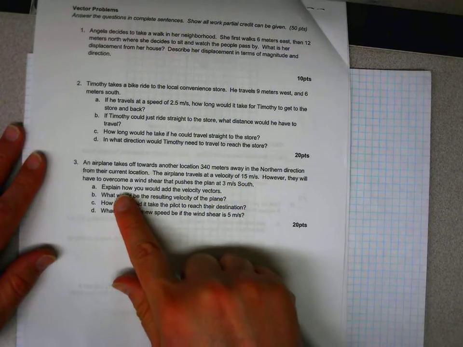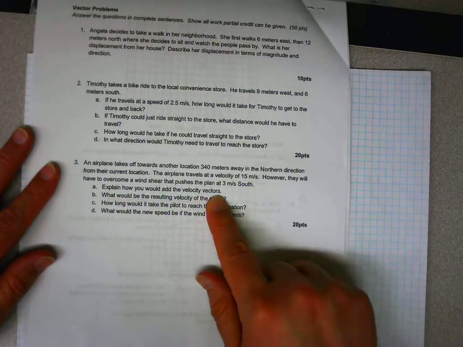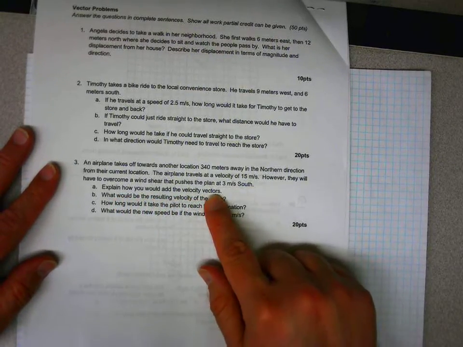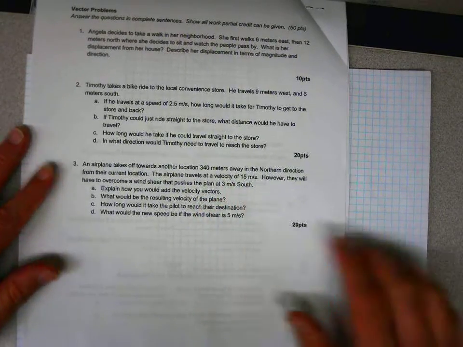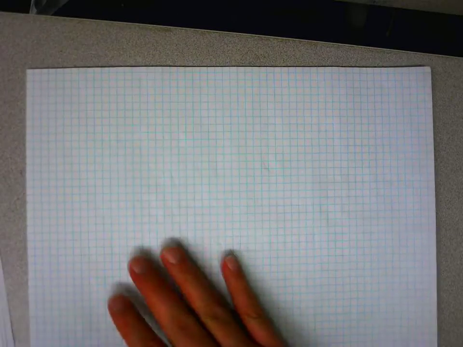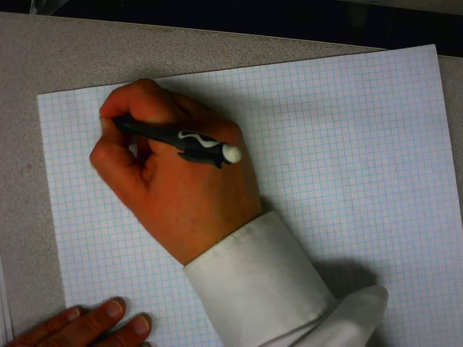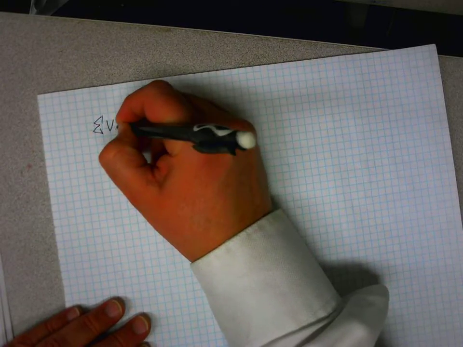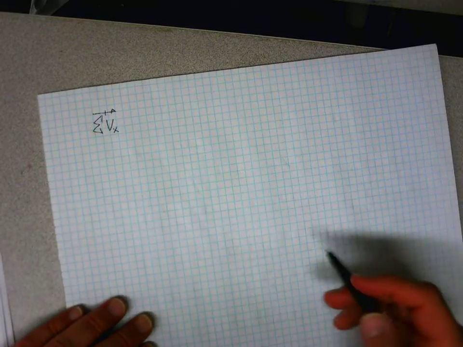Let's go to question A. Explain how you would add the velocity vectors. In this question, all I'm asking is, how do you handle something like this? In that case, we have to always remember the summation rules: when we do vector analysis, we add all the vectors along the x direction, where everything to the right is positive.